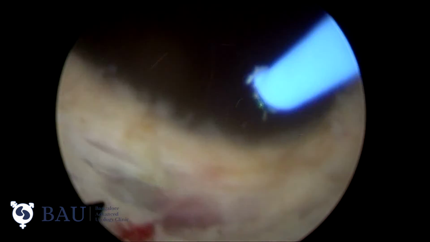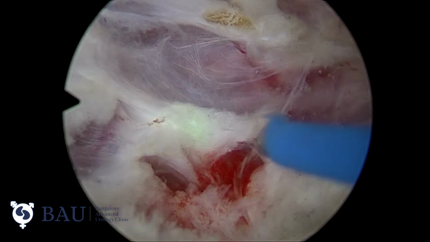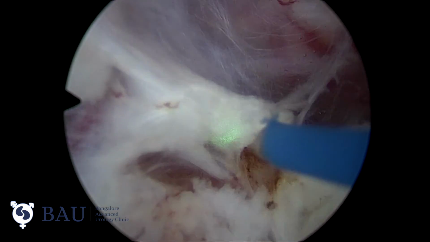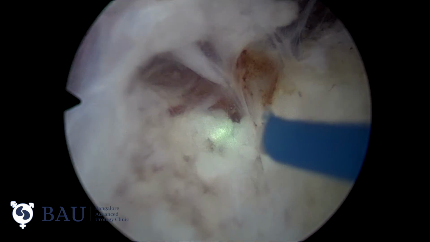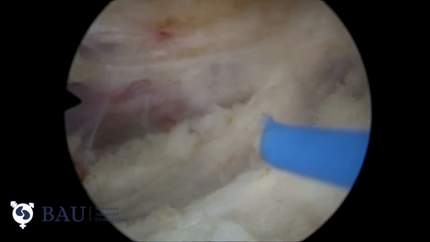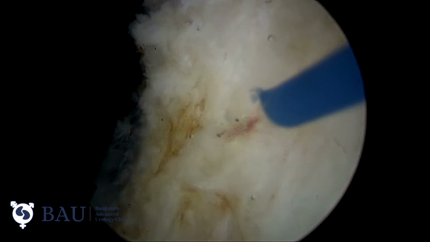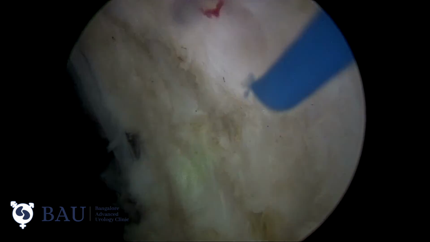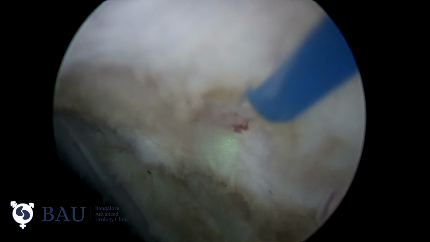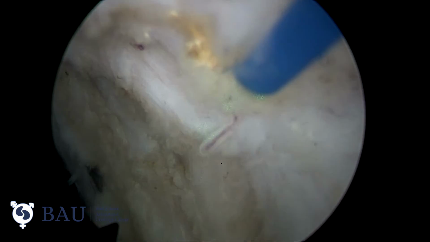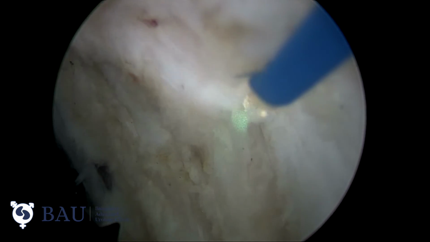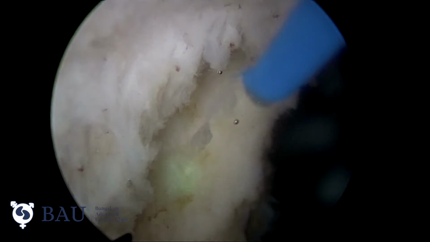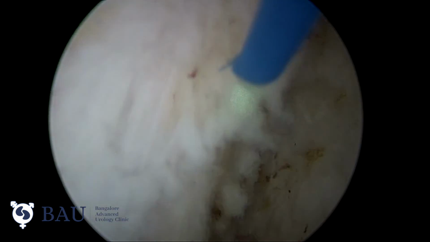And also check for any bleeder in the capsule. Here you can see a little bit of undermining during dissection. Here the capsule was very thin. You can appreciate absolute zero bleeding. In some places I am coagulating just as a precaution.